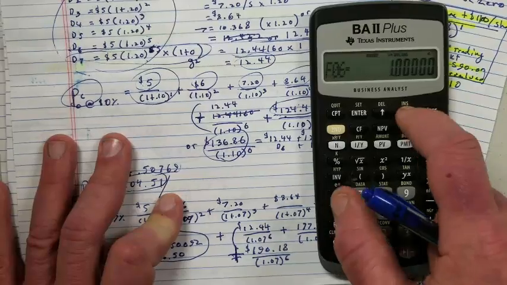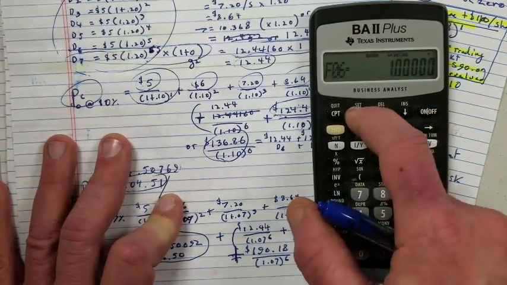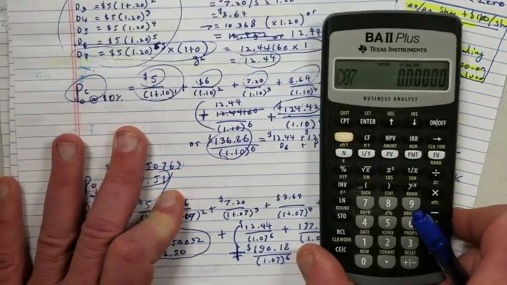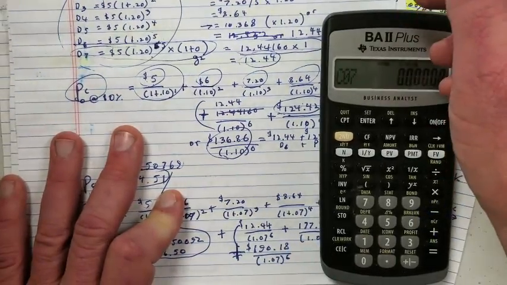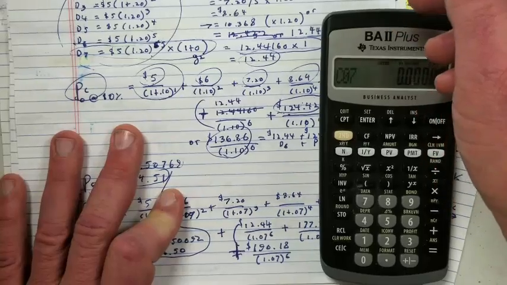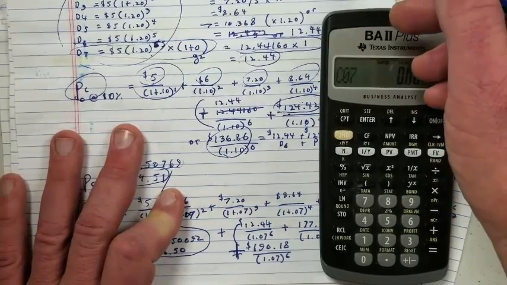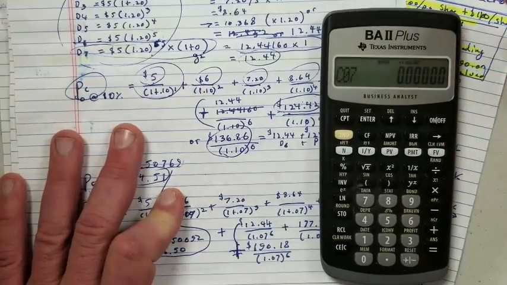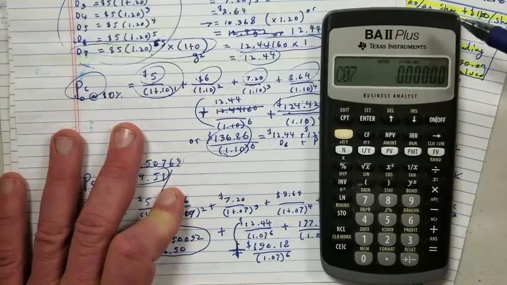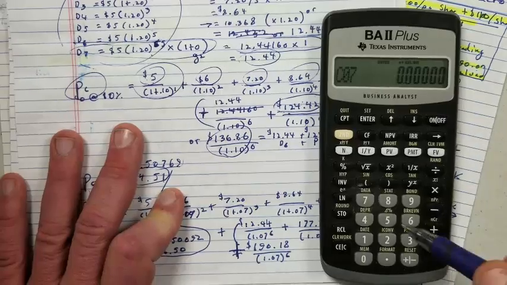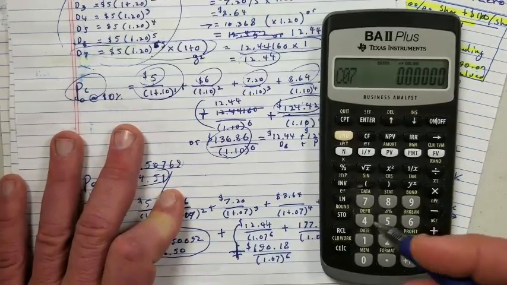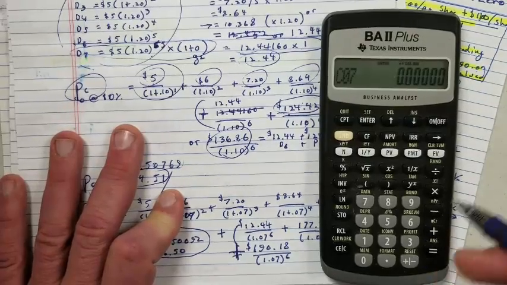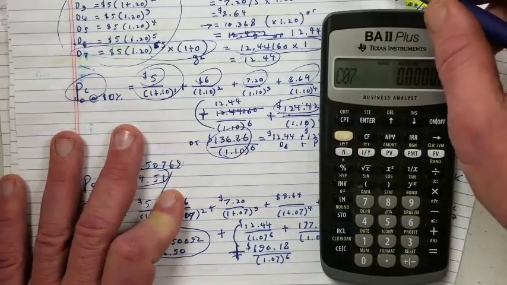Enter, down, 1, enter, down, and then we stop at year 7, because we've already brought in the horizon price, representing everything from year 7 on out at a constant growth rate of G2, or whatever the case may be in other problems, and we brought it in.